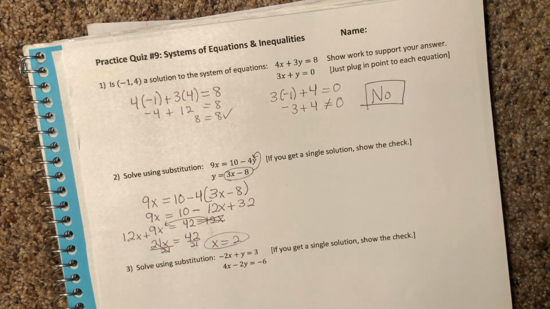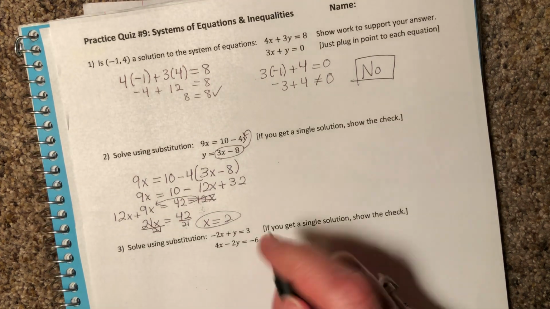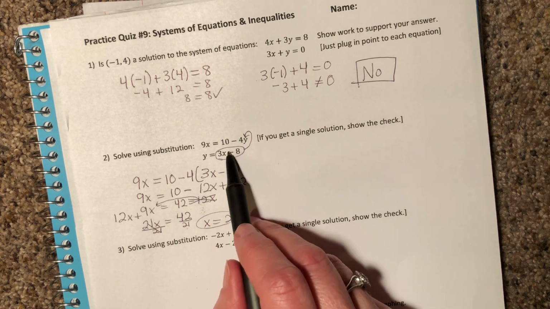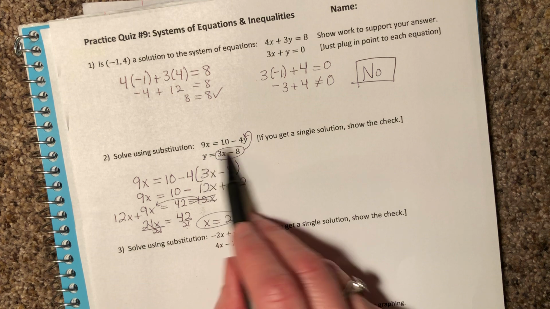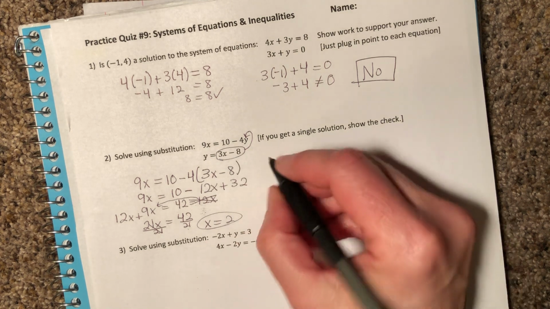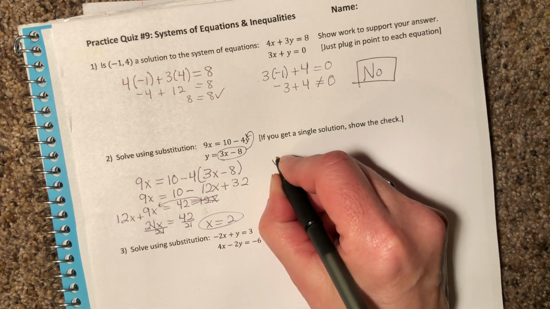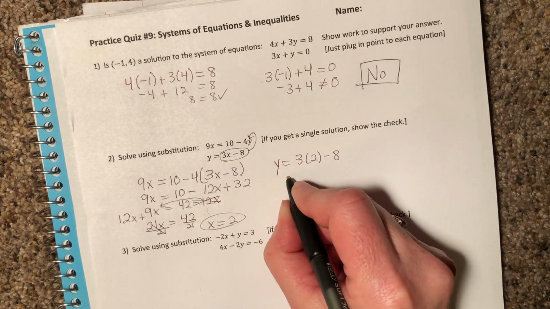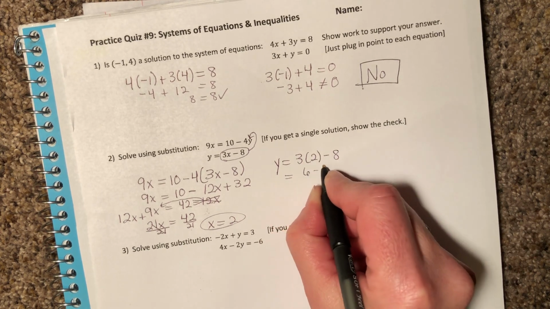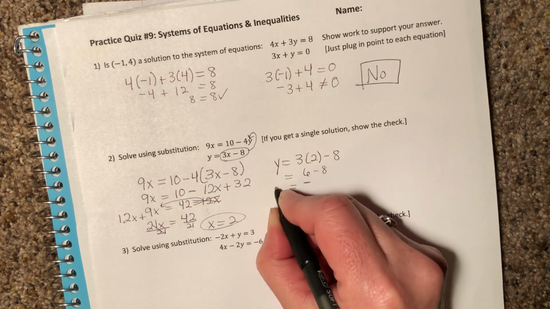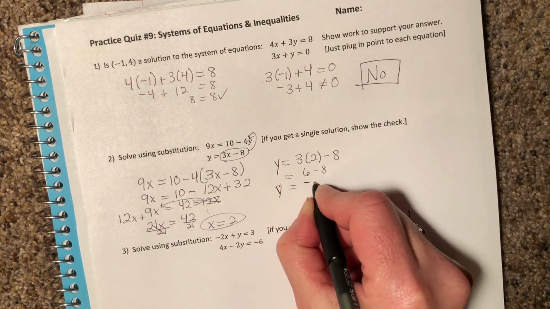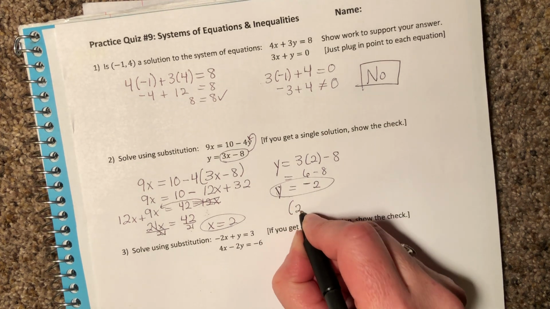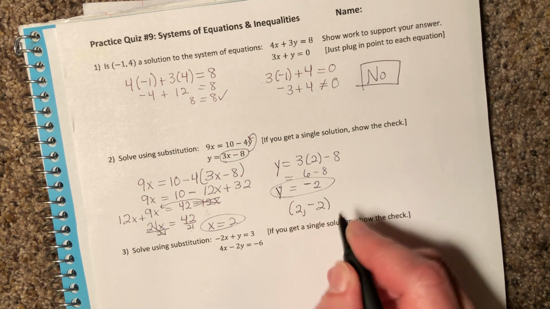which would be the x coordinate of my answer. So to find the y, I can plug back into either equation, but the second one's already solved for y, so I might as well use the second one. y equals 3 times 2 minus 8. Well, that's 6 minus 8, so y equals -2. So my point is (2, -2).